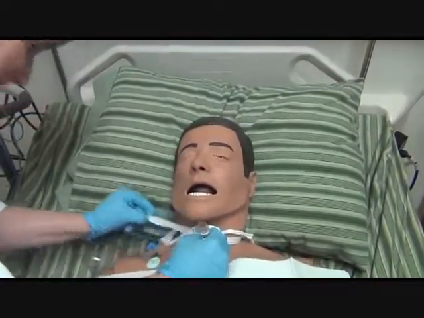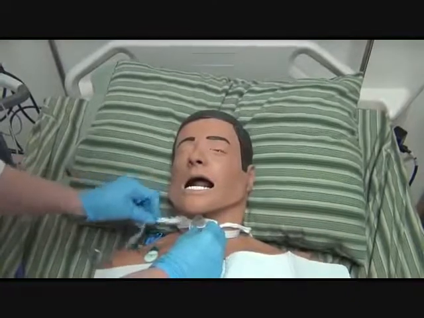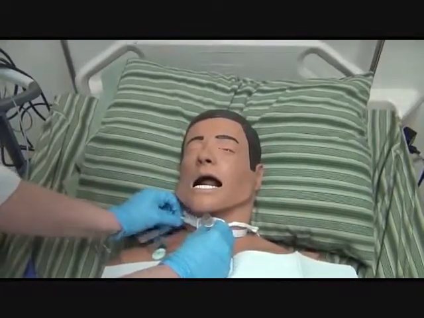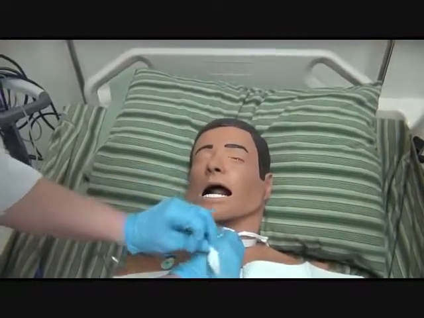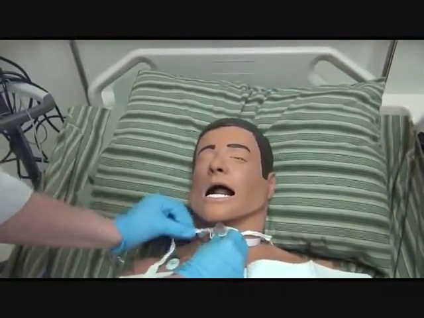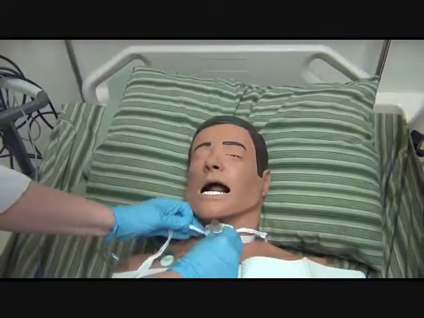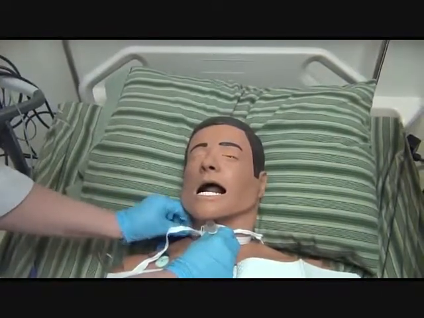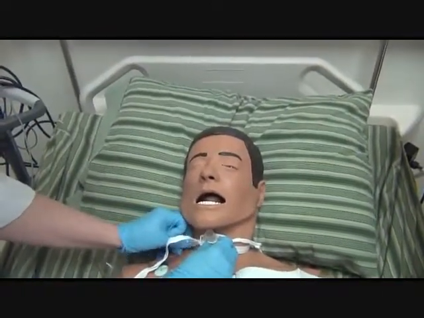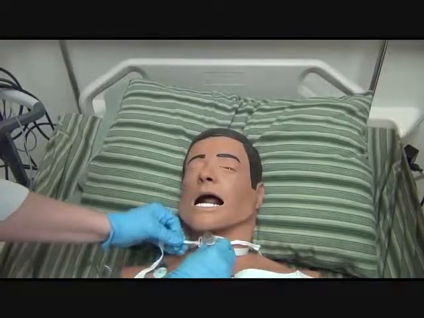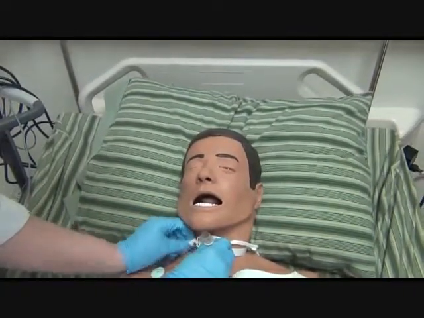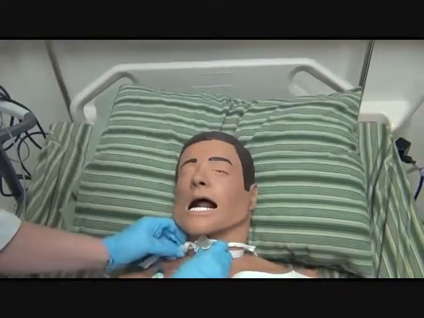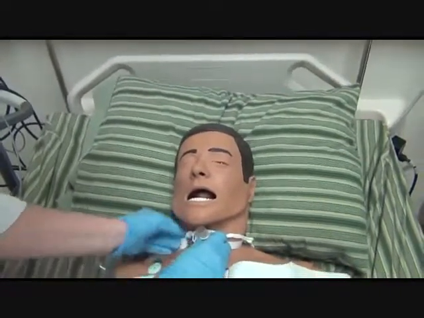Snug that up. You want to run one finger under and have a one finger breadth under there in terms of tightness. That way you know that it's not going to be coughed out.